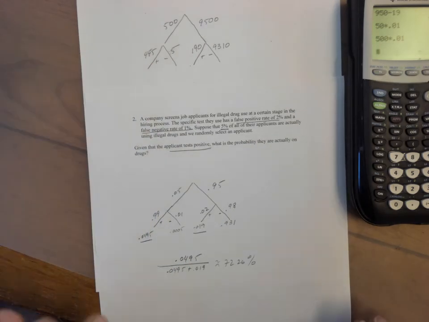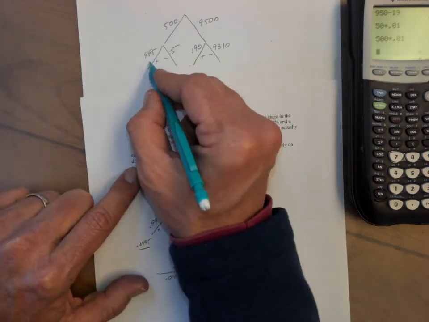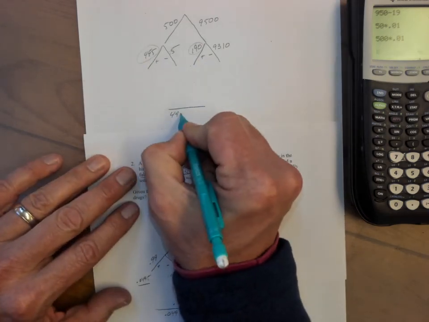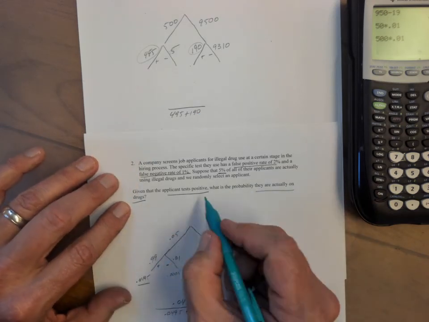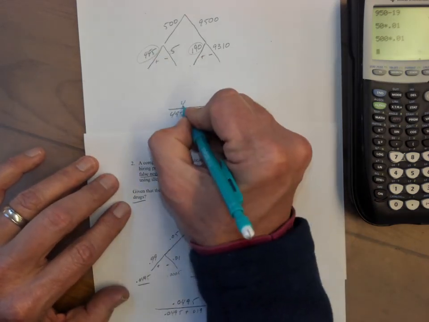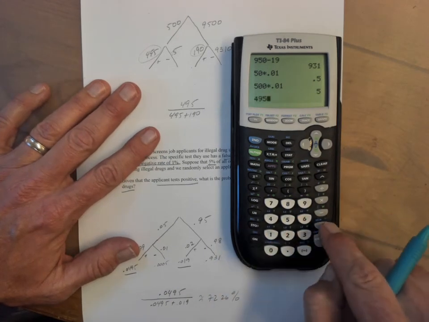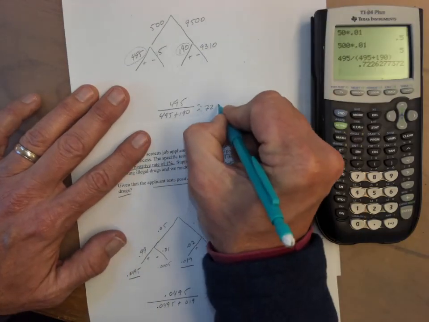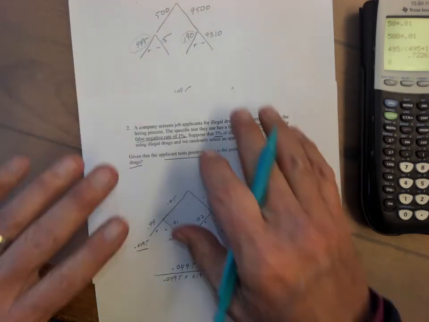Okay, so looking at the same question, given that the applicant tests positive, so where are the positives? So we have 495, right, and 190. What's the probability they are actually on drugs? So how many test positive that are on drugs? There's the 495. So if we use our calculator again, 495 divided by 495 plus 190, and notice we get that same approximately 72.26%.